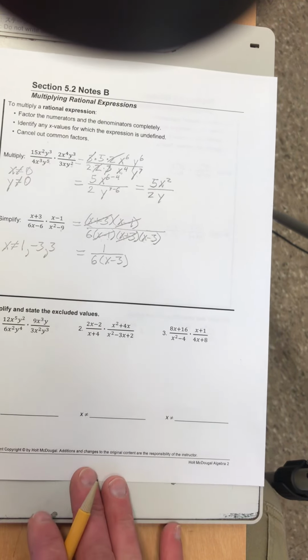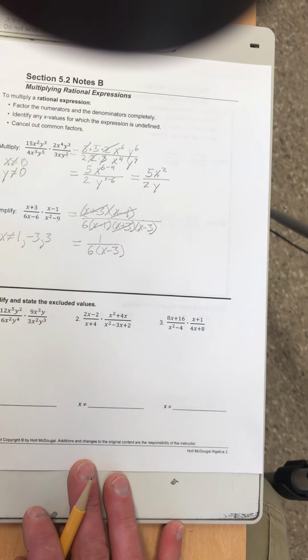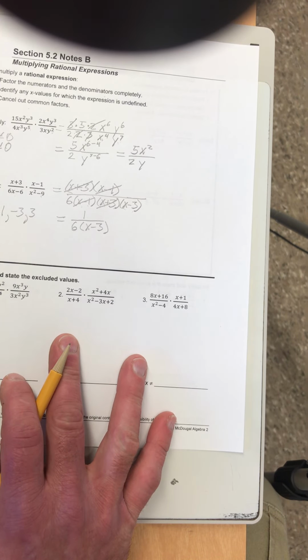Now, let's have you guys try 1 through 3. And what I'm going to do is I'm going to have you go ahead and do those on your own, and then we'll check back and see if you get the same thing as I did. Okay?